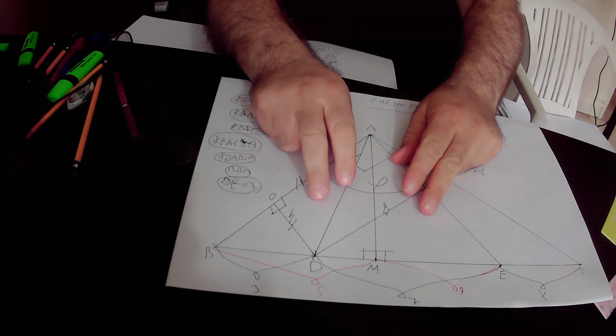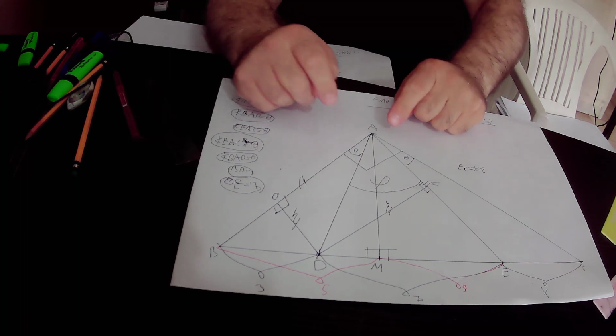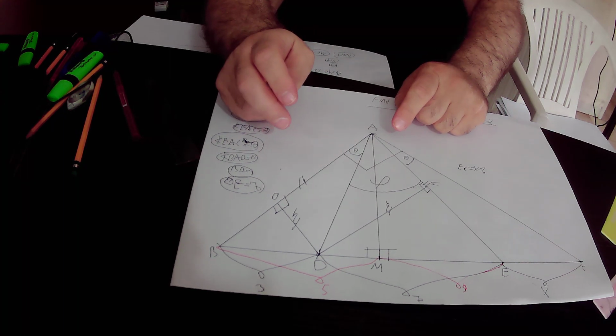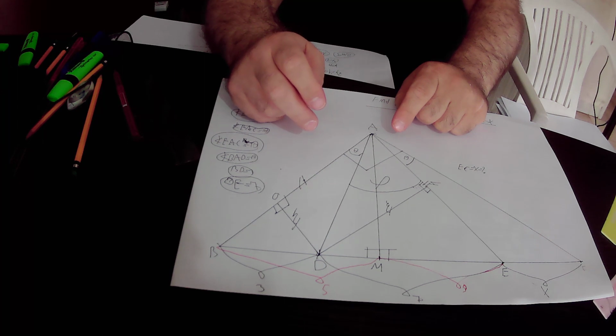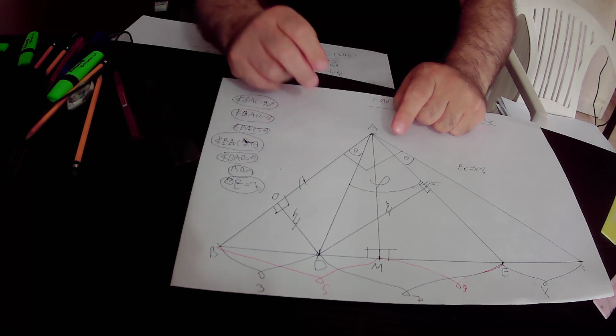So the two corresponding angles, BAM and MAE, are equal to each other.